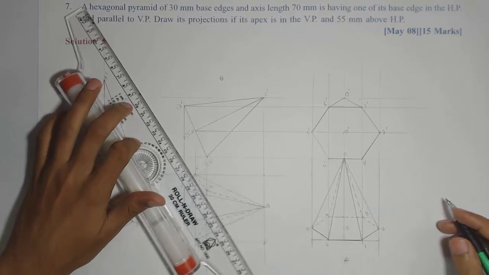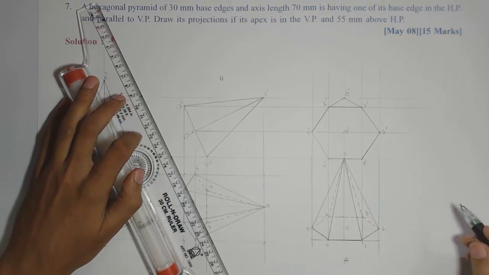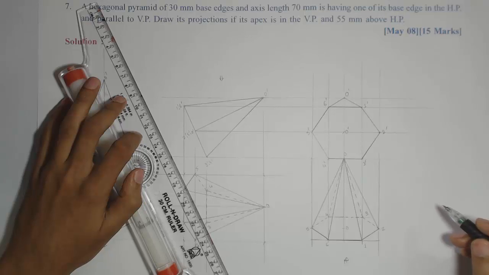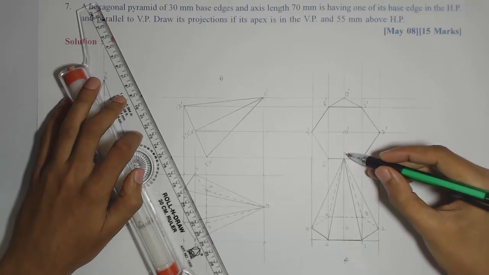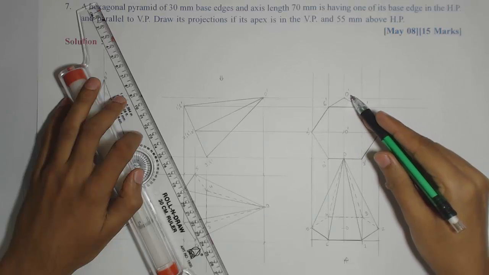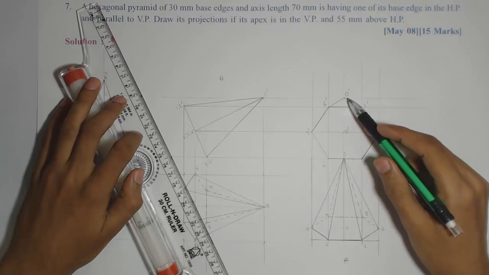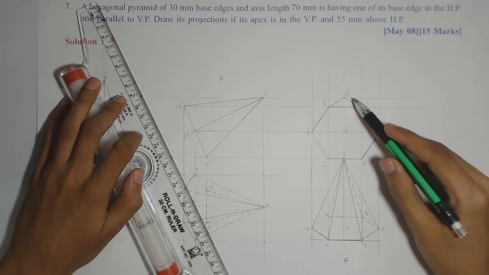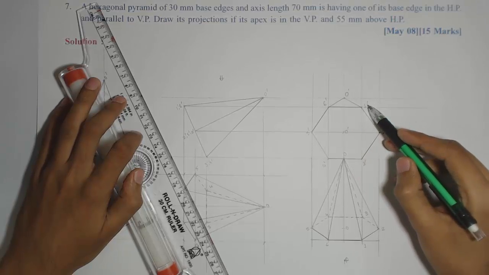Okay, now we'll think about the slant edges. As I discussed initially, O dash, the apex, is the farthest point, so all the lines starting from O dash are dotted. Out of that we have marked two edges dark, O dash 6 dash and O dash 1 dash.